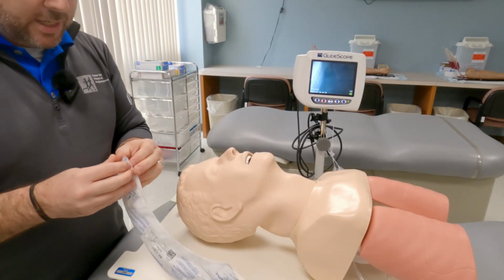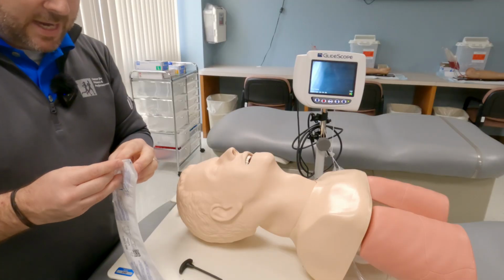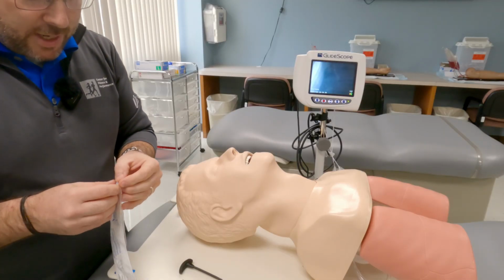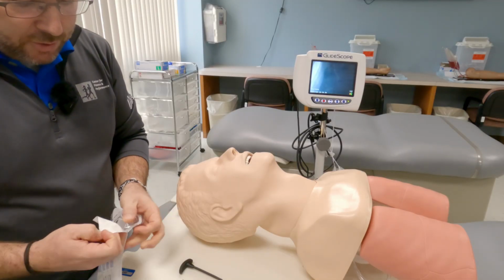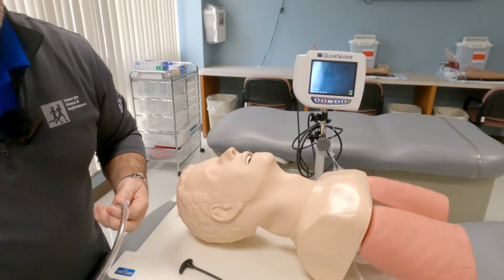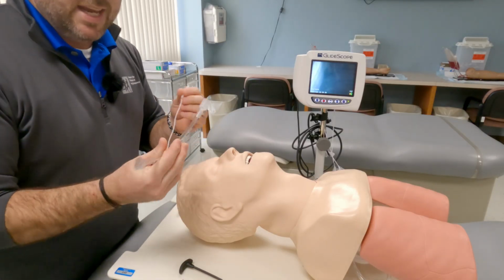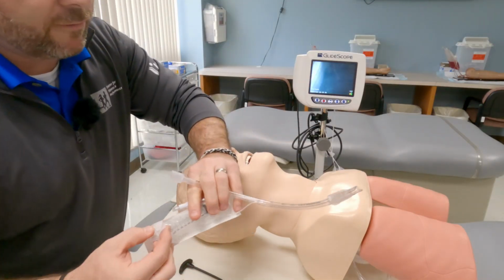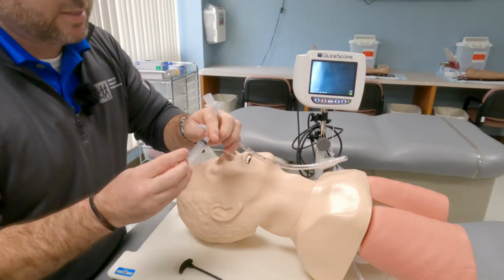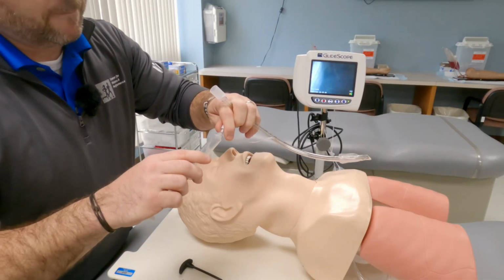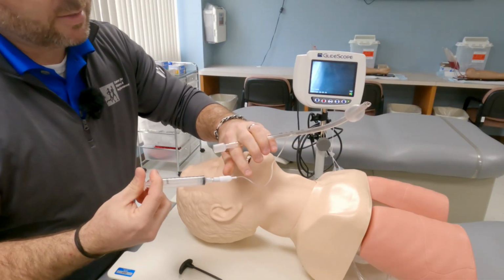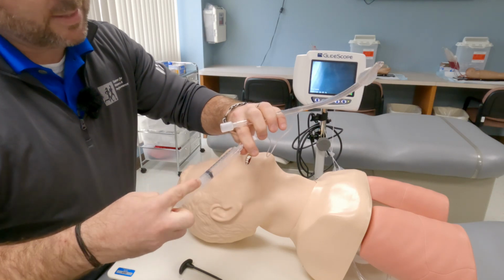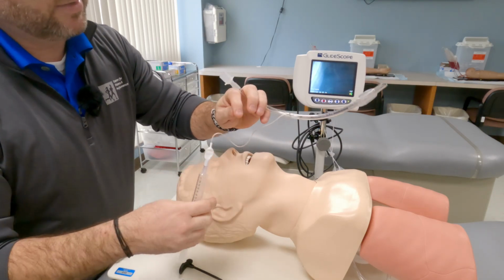Let's go with an endotracheal tube. Obviously, it's going to be done the exact same way. In this case, I'm using a smaller tube just for demonstration purposes. Just like any other time you're going to intubate, you're going to want to make sure you check your pilot balloon first to make sure it properly functions. You do that by inserting 10 mLs of air into it. It seems to hold, and in my case, I always just leave this attached.